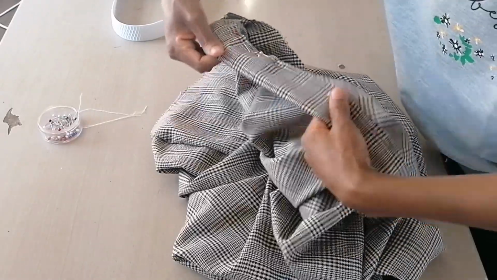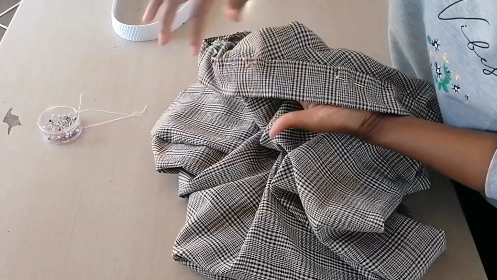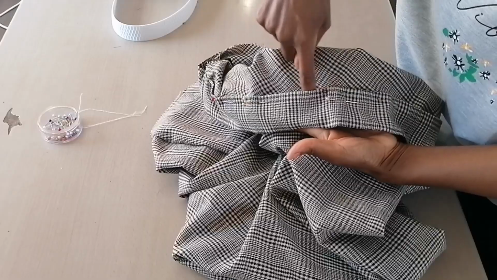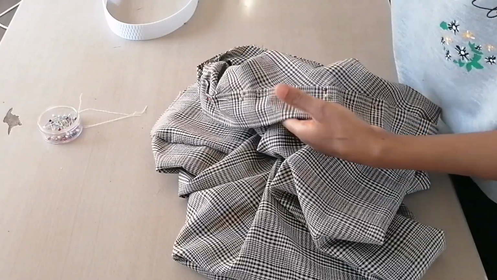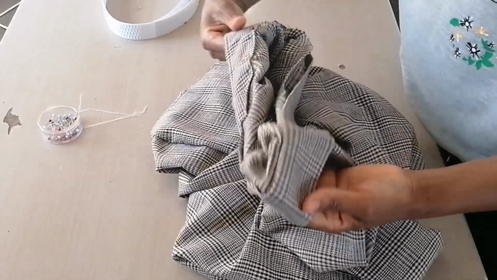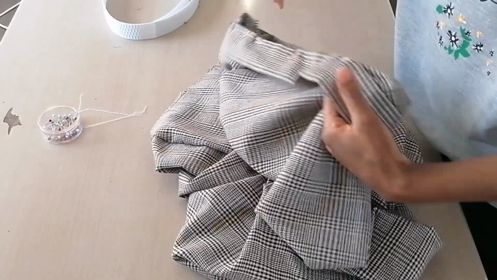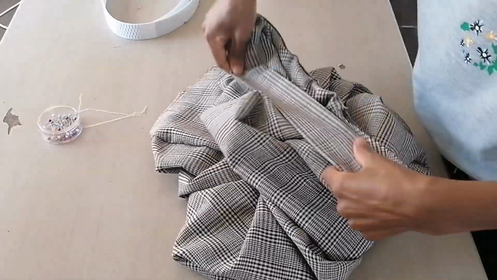Okay, so I'll pin all around the waist, and then I'll go to my machine and stitch. So I want to show you something. I've left a gap there. I've made a double pinning there, double pins there, and I left a gap there so that I can put my elastic in when I am done stitching. Okay, so I will finish pinning my skirt, and then I'll go to the machine and sew, and then I'll come back and show you the next step.